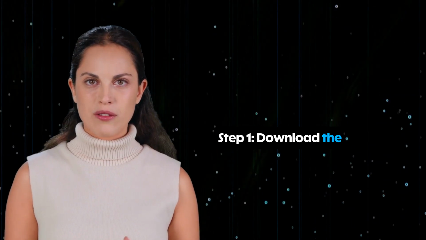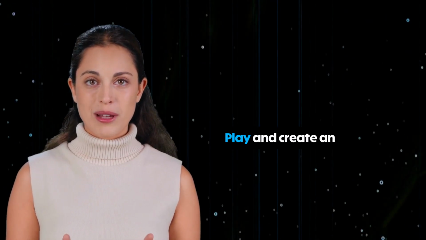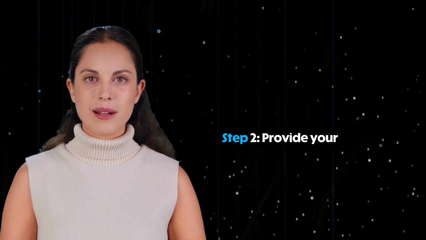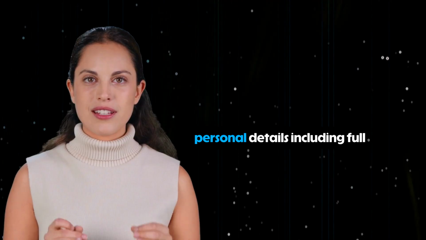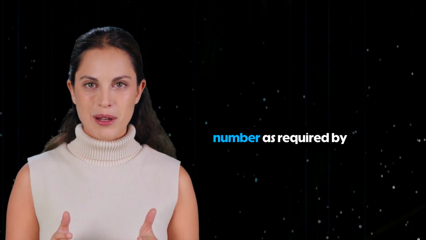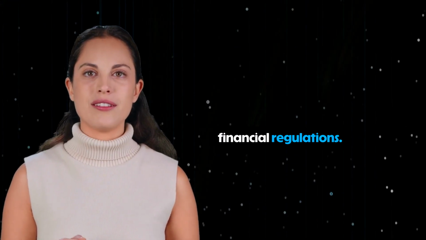Verifying your Robinhood account is required to start trading and involves confirming your identity and banking information. Step 1. Download the Robinhood app from the App Store or Google Play and create an account with your email and basic information. Step 2. Provide your personal details, including full legal name, date of birth, and social security number as required by financial regulations.